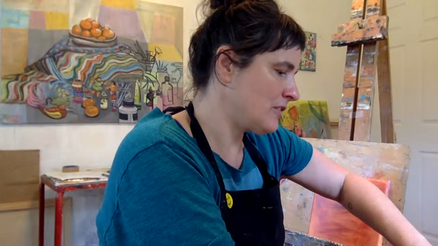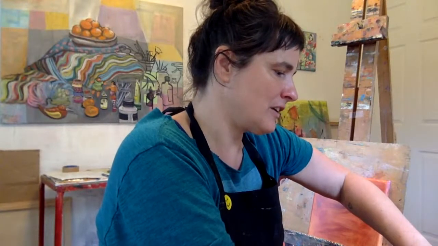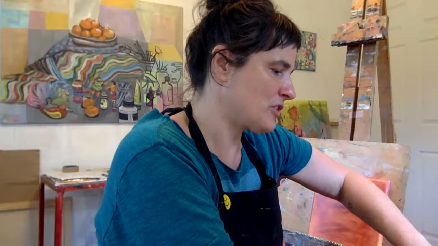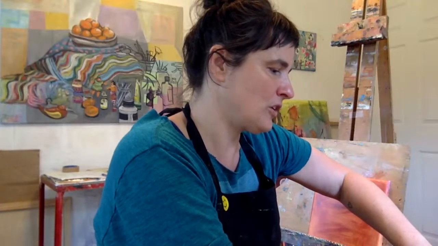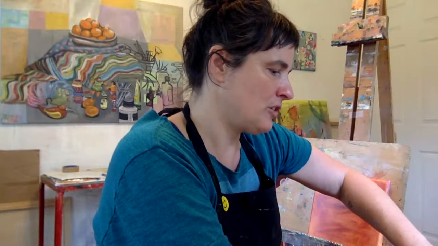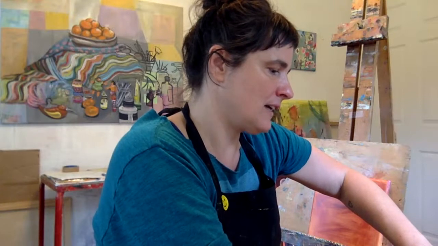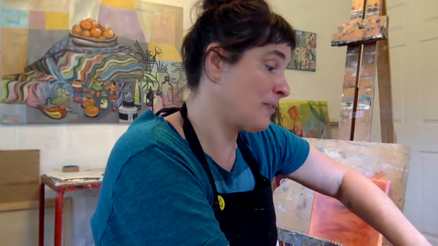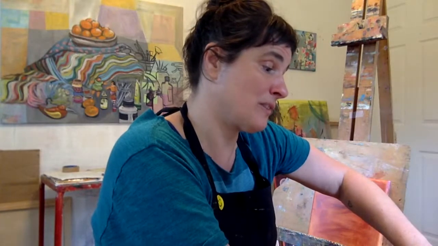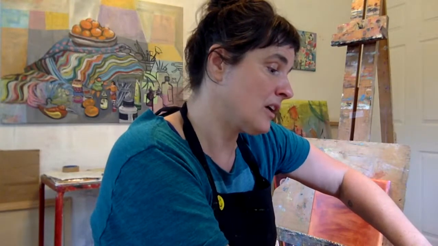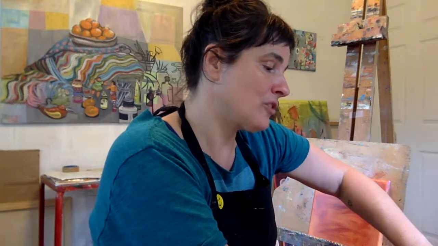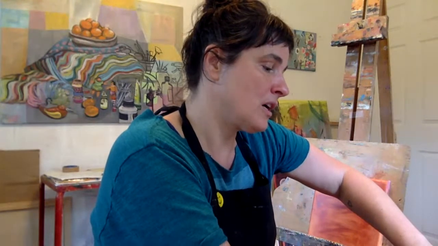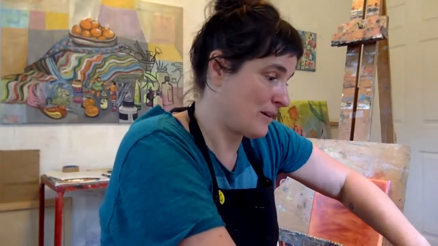The other thing is, if you find images to support your hero that you're painting today, you can also cut them out and just use them as a collage element. You might also make transfers from them.